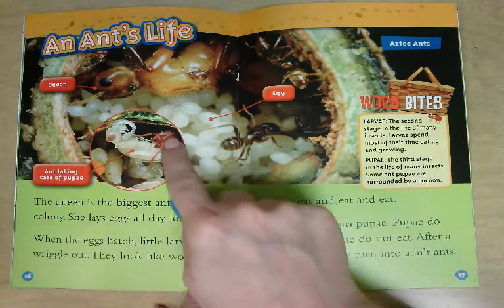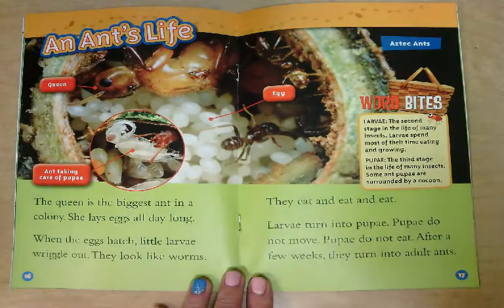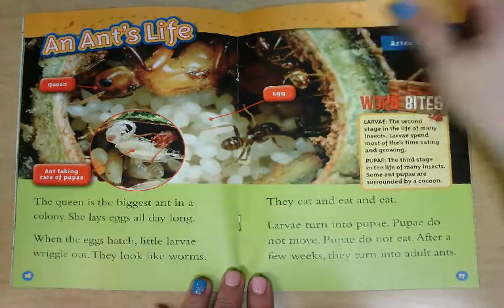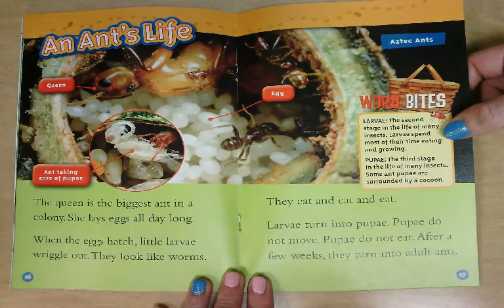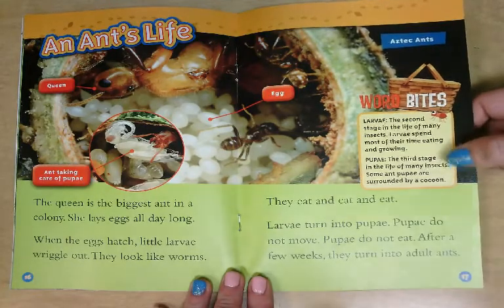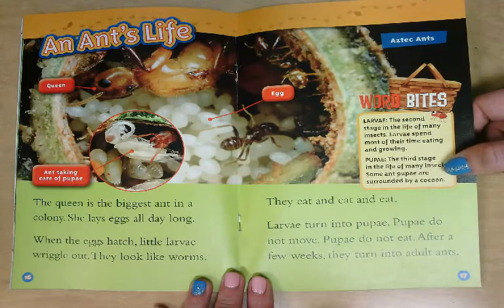So right here is an ant taking care of a pupa. And all these little circles right there are the eggs. It tells us that larvae are the second stage of the life of many insects. Larvae spend most of their time eating and growing. And then pupae is the third stage in the life of many insects. Some ant pupae are surrounded by a cocoon.